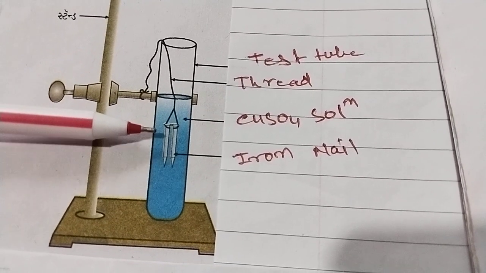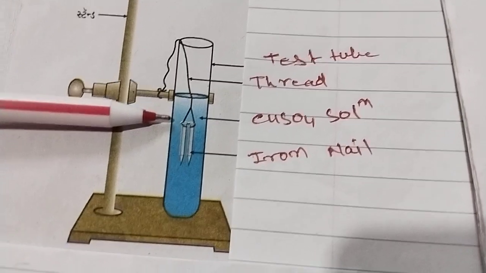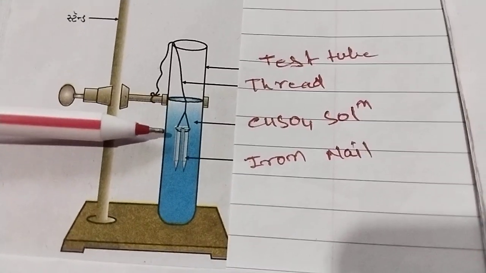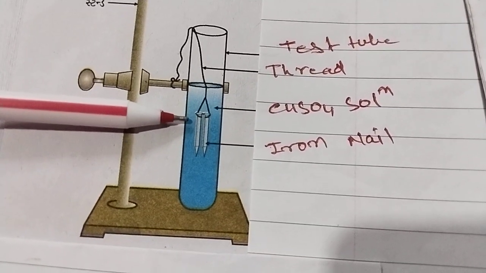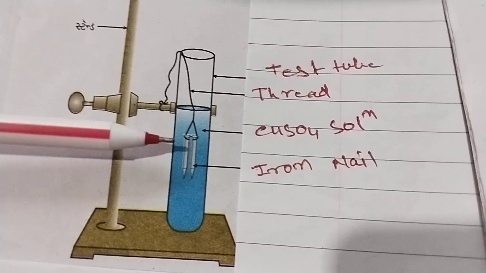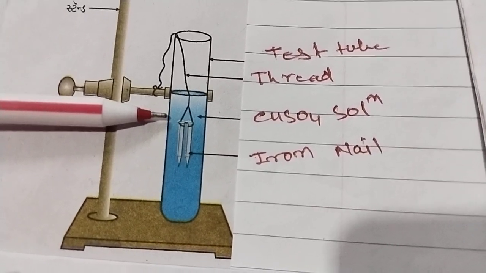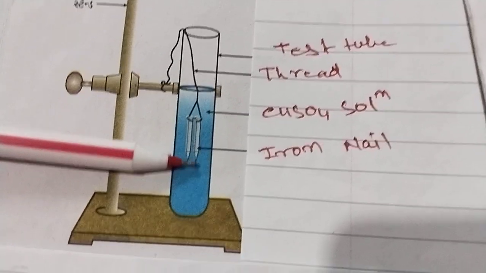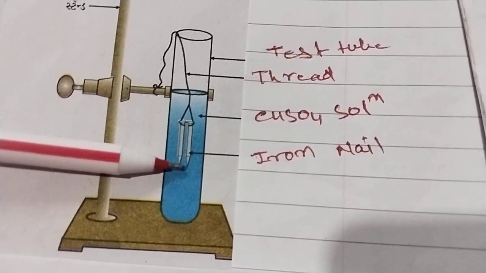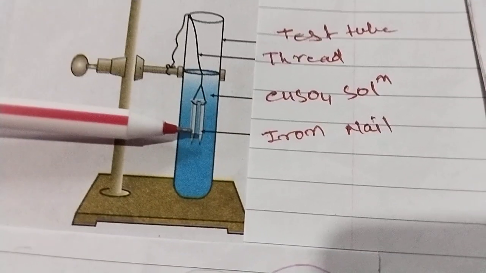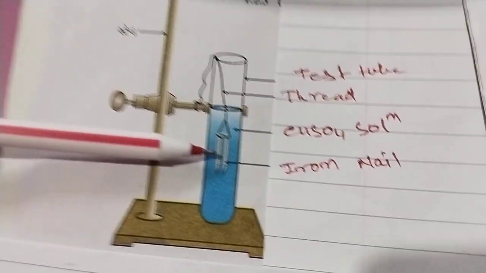After 20 minutes we take them out, and then we compare this iron nail and the one iron nail which was kept aside, and the solution in test tube B with test tube A. Here you can see in this diagram.